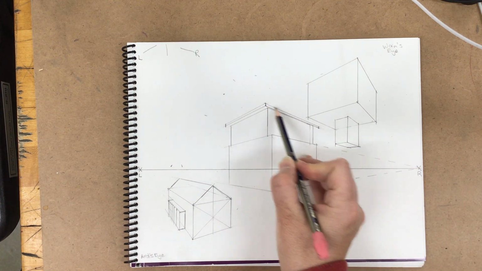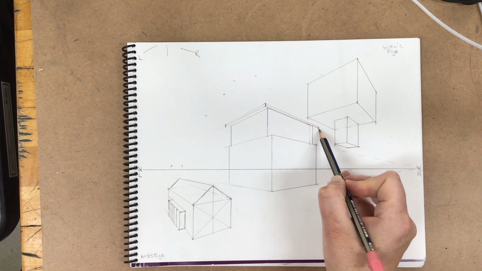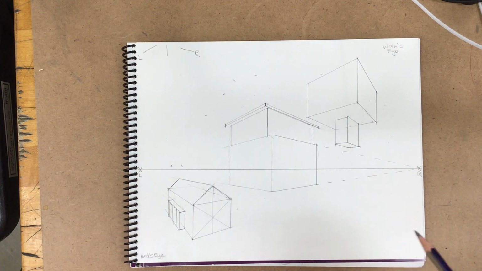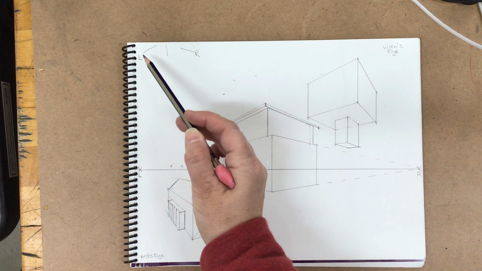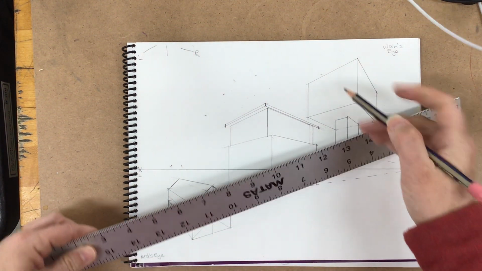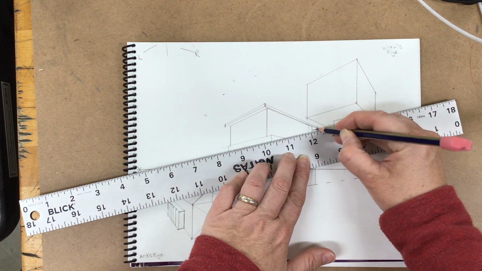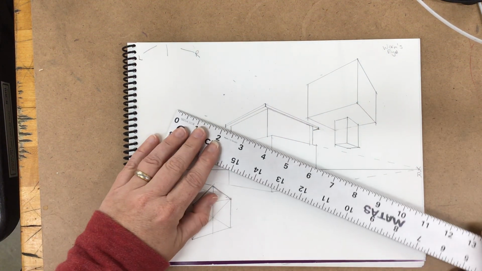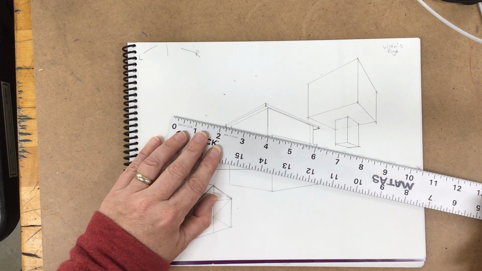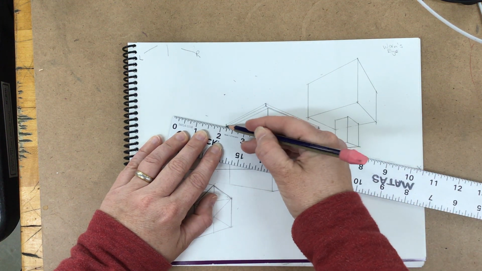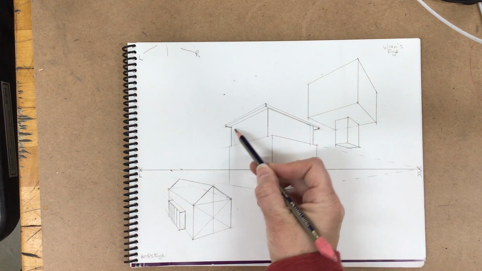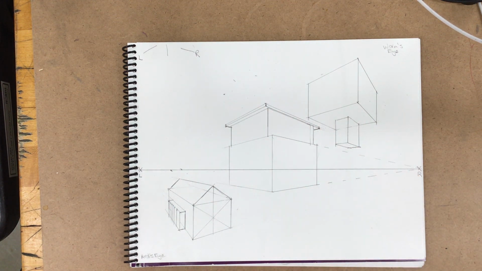So if this goes to the right in vertical, right, the only other line left is to the left. So I'm going to take this bottom corner and take it to the left. Take this bottom corner, take it to the right, right? And that gives us an overhang roof.